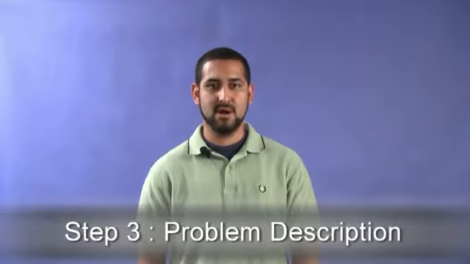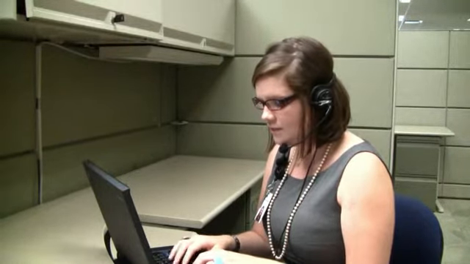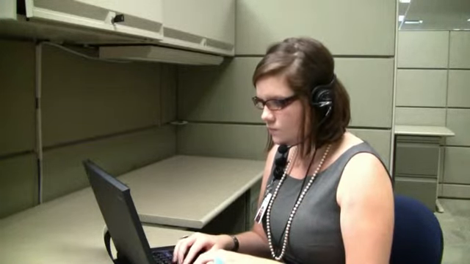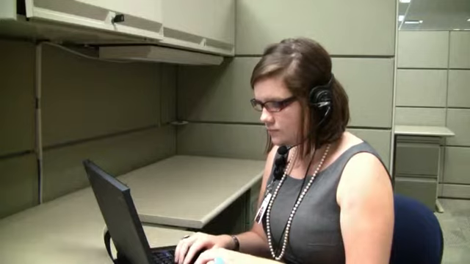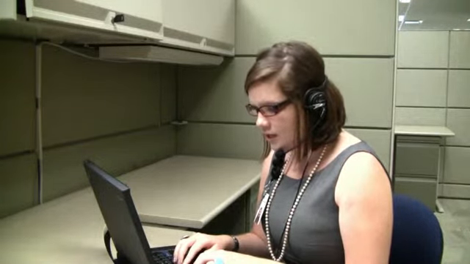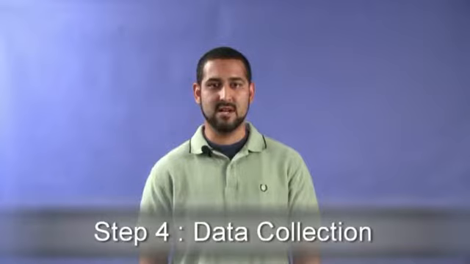Step 3, problem description. Please describe the issue you are experiencing. The problem description sets the tone of how the call will be handled and what additional information the technician will require to determine a resolution. The more detailed and accurate your description of the problem is, the less time is spent determining the nature of the problem. Step 4, data collection.